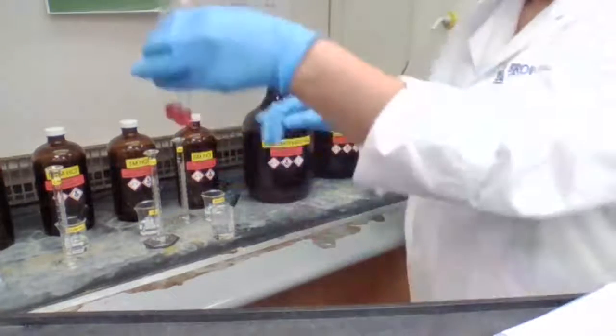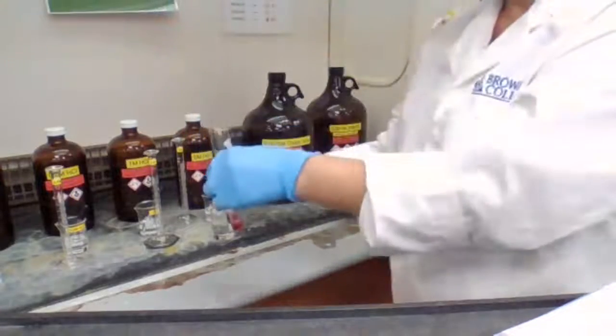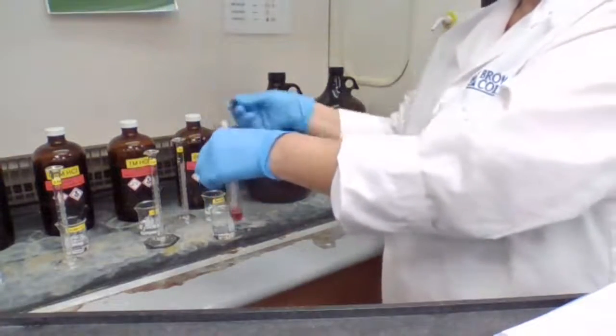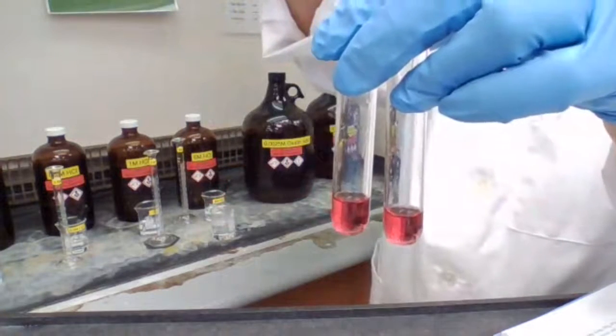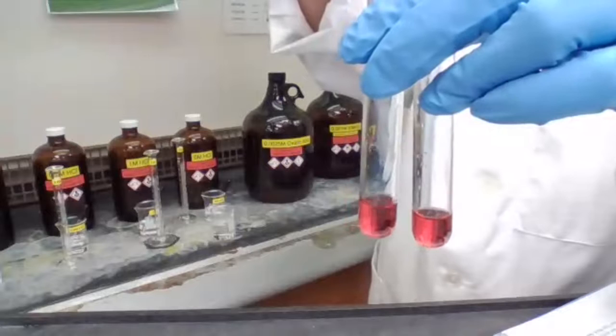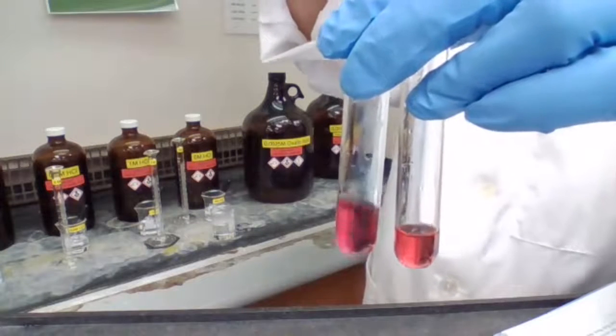Okay. So you record the color already. We are adding HCl. This HCl is not just adding H+, it's also adding chloride ion.